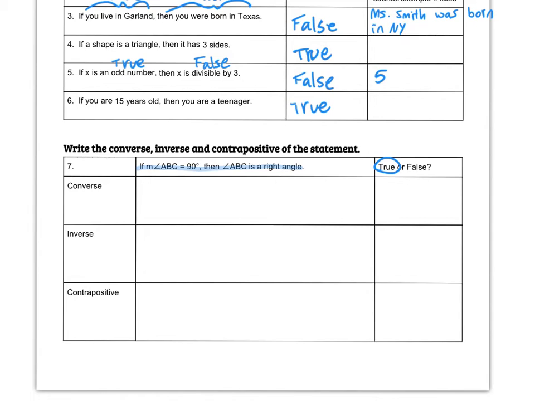One of those would be the converse. So for the converse, what I do is interchange my hypothesis and my conclusion. So remember, the iffy part of my statement is called the hypothesis, and the then part is called the conclusion. So what I've done right here is I've switched them around. I interchanged them. So now the conclusion is in front and the hypothesis is at the end. That's called the converse when you switch those. Let's see, is it still true? Is the converse true? If angle ABC is a right angle, then angle ABC is 90 degrees. Yep, this is still true.